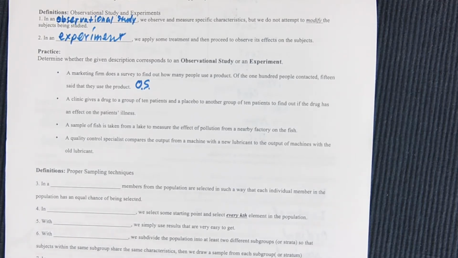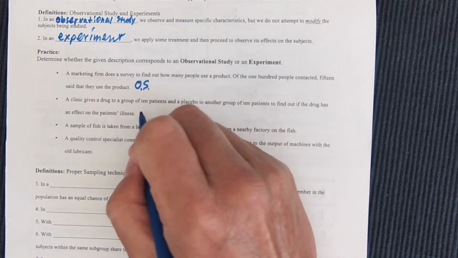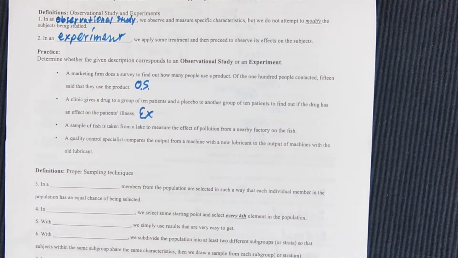Number 2, a clinic gives a drug to a group of 10 patients and a placebo to another group of 10 patients to find out if the drug has an effect on the patient's illness. I kind of gave this one away earlier. This is definitely an experiment. Two groups that you're comparing.